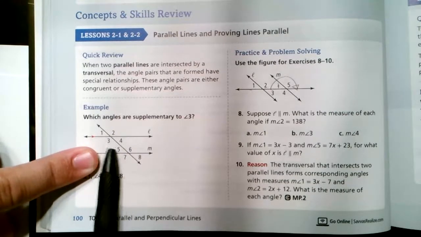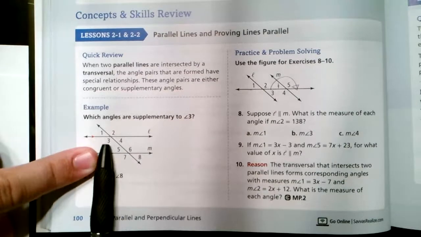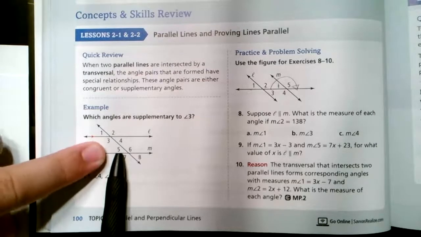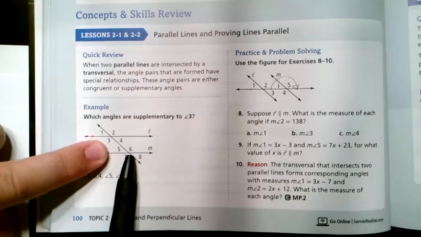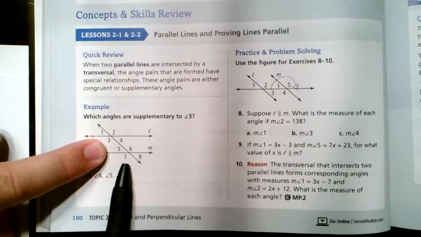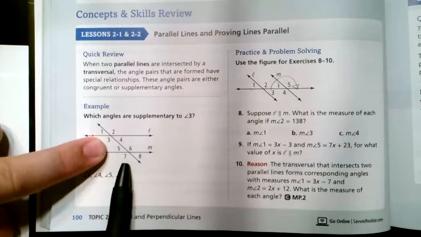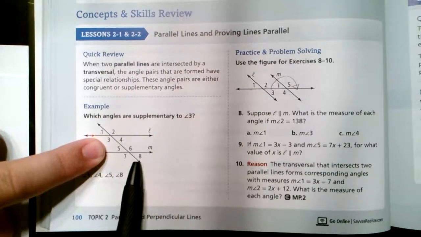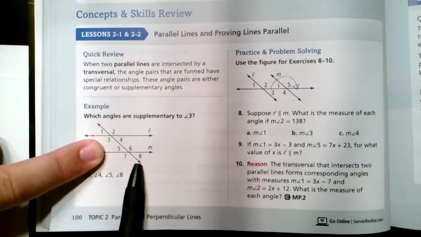Kind of like we were talking about earlier, same side interior angles, 3 and 5. Those two will add up to 180 degrees as well. 3 and 6 are opposite interior angles. So those are congruent. They're equal to each other. So those are not supplementary. 3 and 7 are actually corresponding angles. So they're the same. They're congruent. They're equal to each other. And I think 3 and 8 are the other pair of supplementary angles.